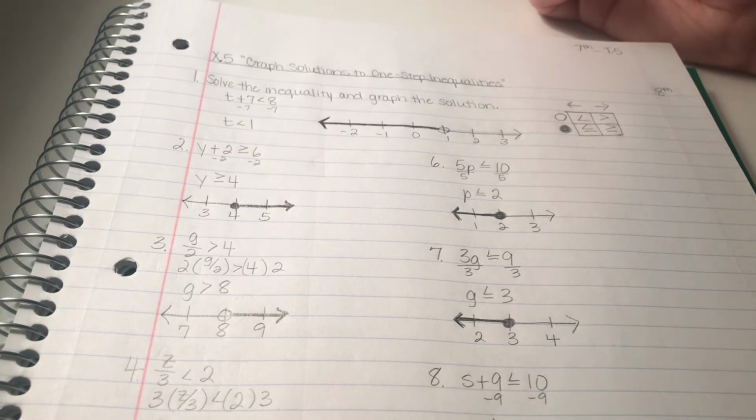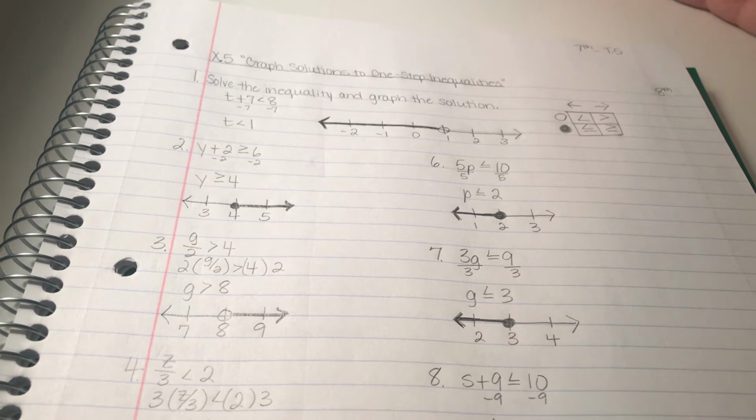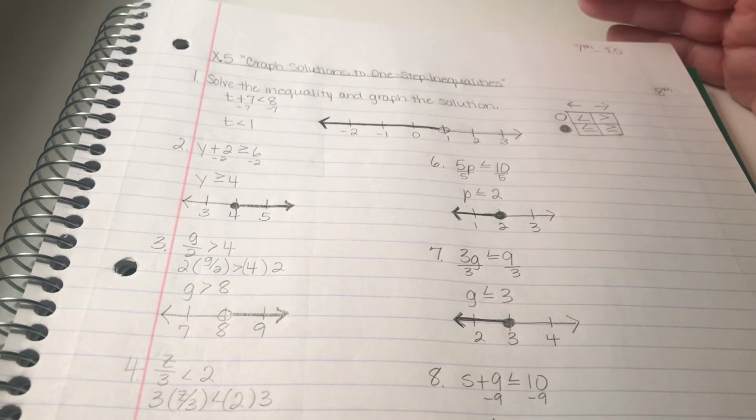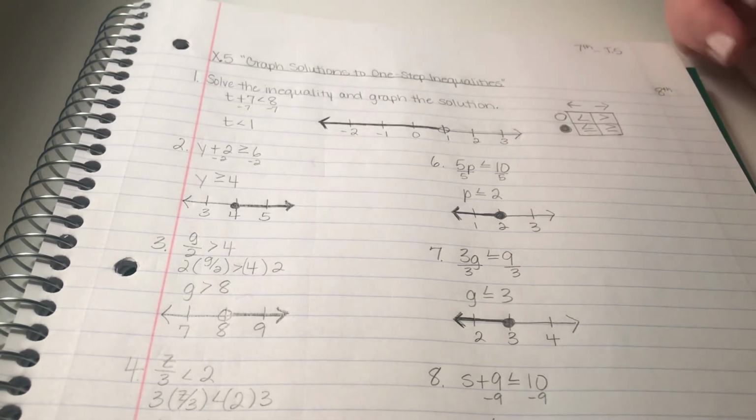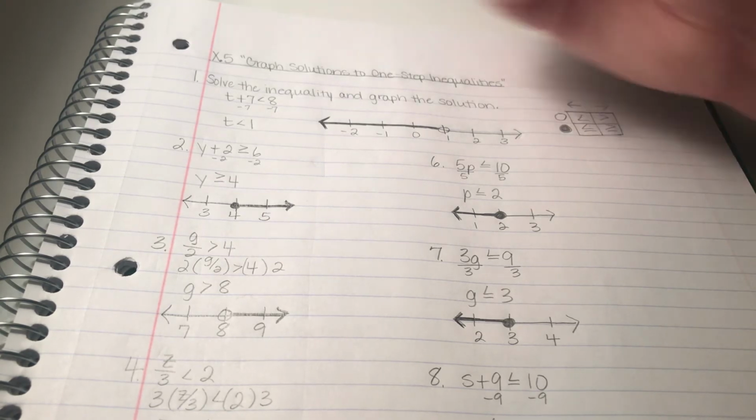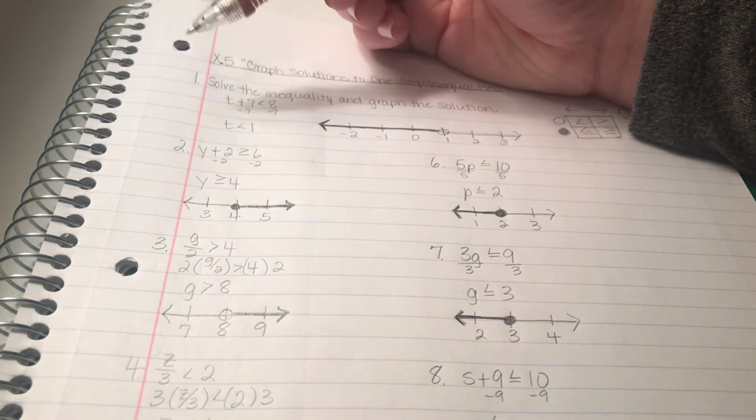But if your parents give you, say, a $10 bill to go get something worth $5 and they say, bring me the change, then you can't include $10 in the amount that you're able to spend because they are expecting change. So it would only be less than a certain amount and not less than or equal to 10, right?